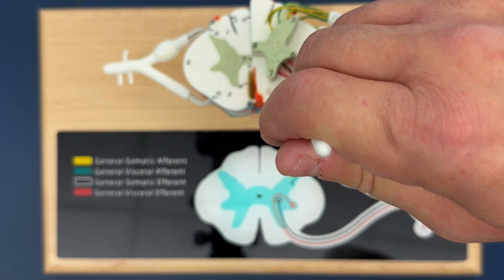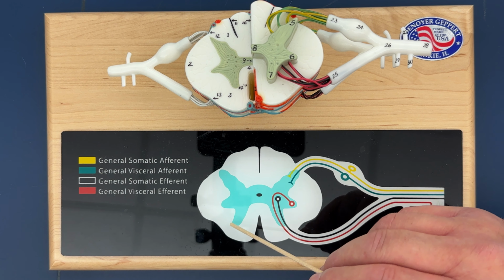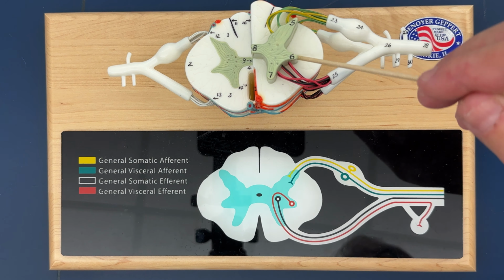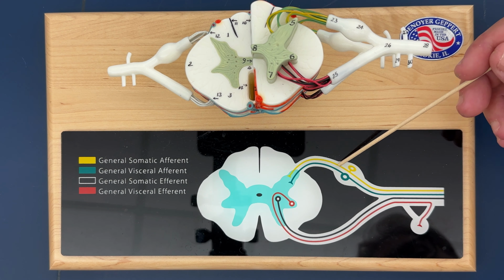Also got the lateral columns or funiculus here and here. And then finally we have the posterior column or funiculus here or here. And lastly, we have the posterior root ganglion, otherwise known as the dorsal root ganglion here or here on this view.